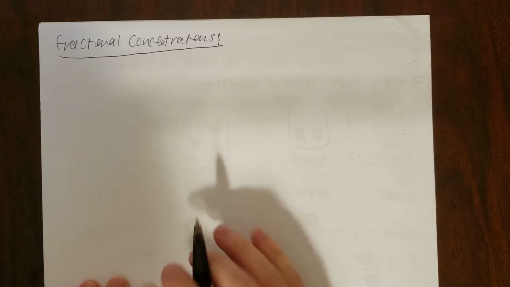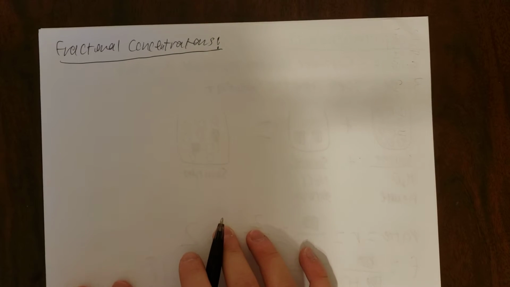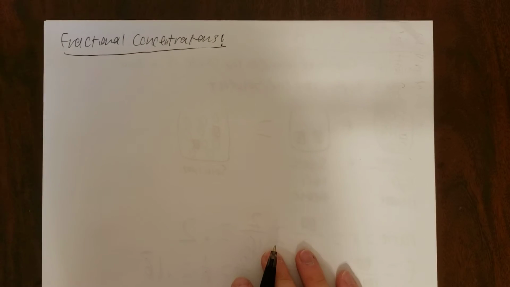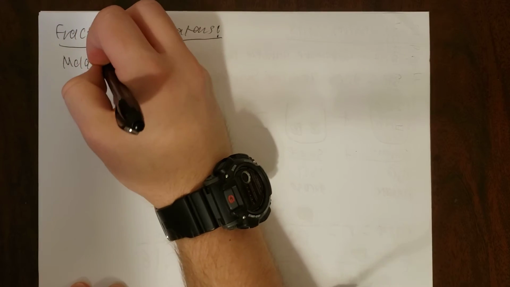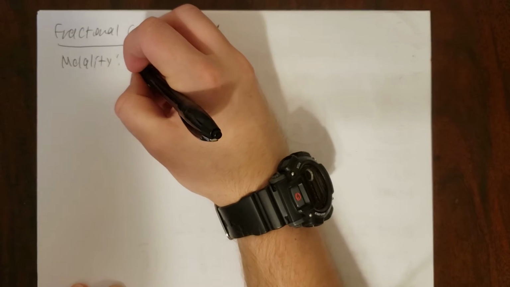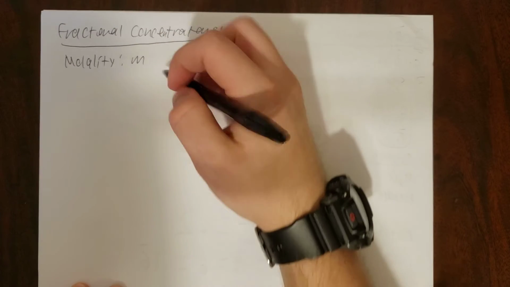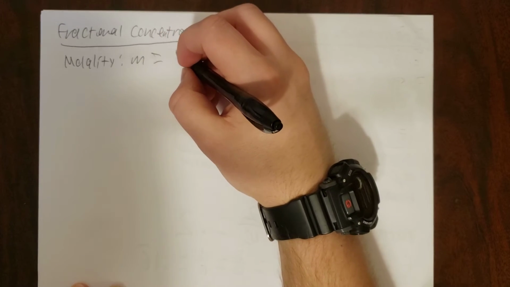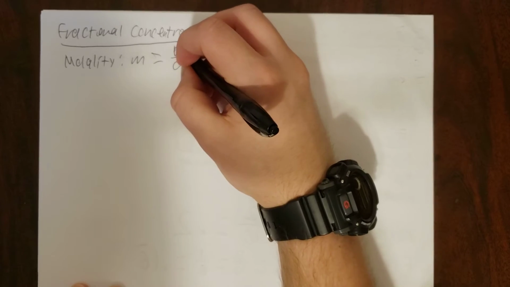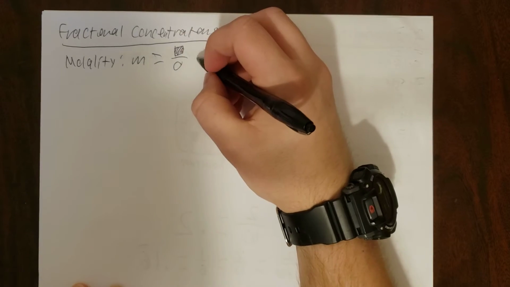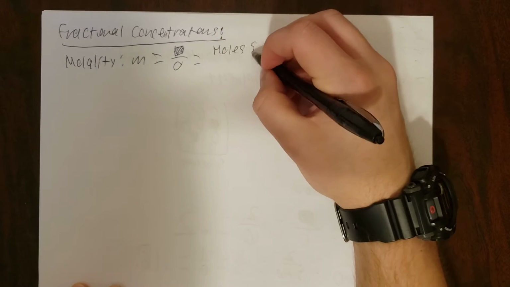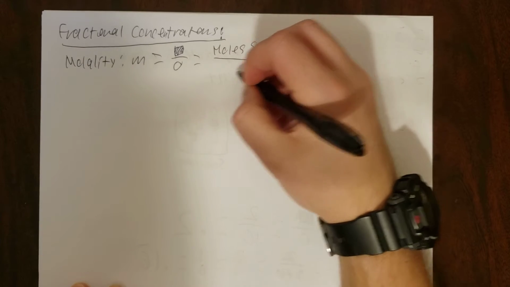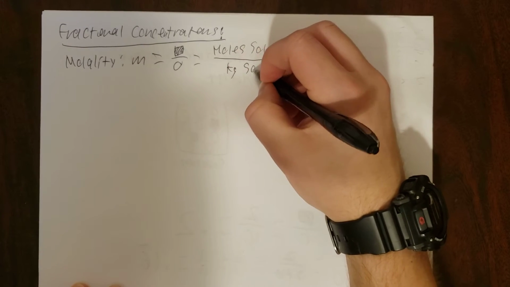So, the first one is the biggest exception of all of them, in that it doesn't involve the solution, and we'll call this one molality. We have the symbol little m for it, and this is the square per circle. But unlike the ratio we just did, this is in terms of moles of solute per kilogram of solvent.